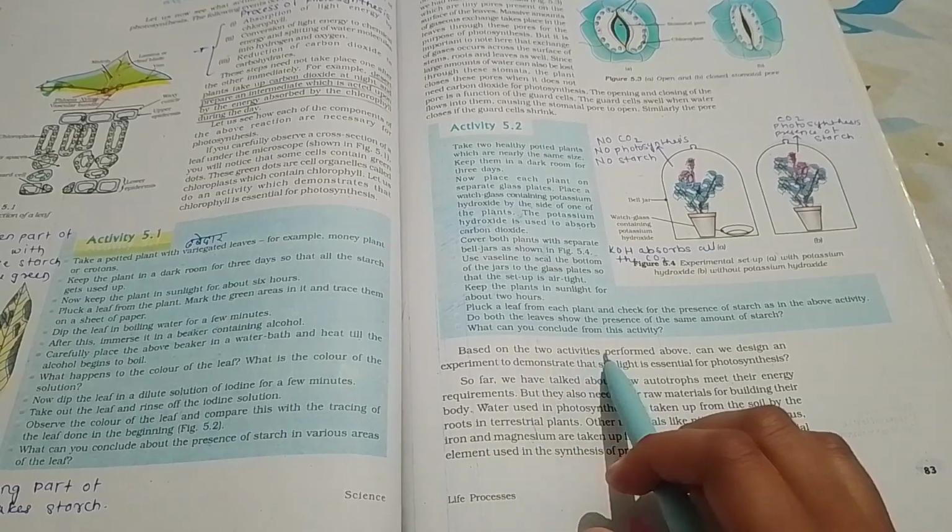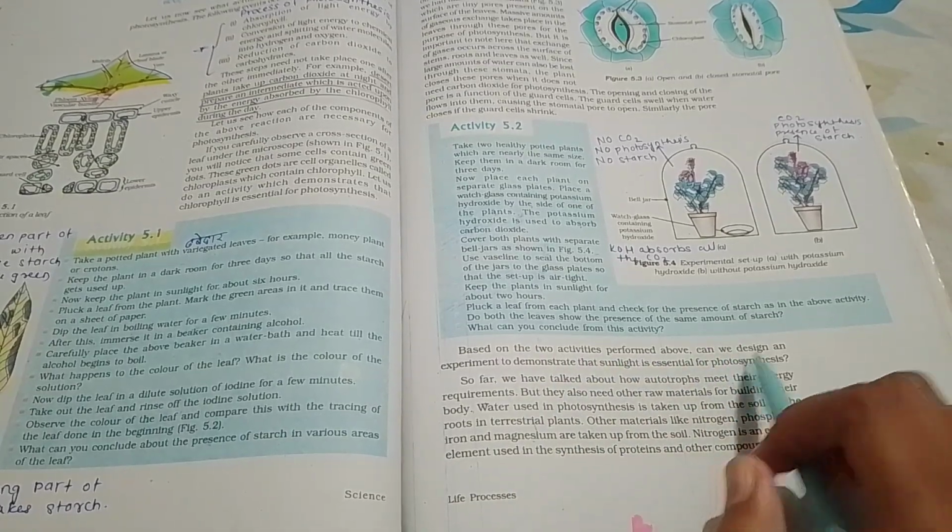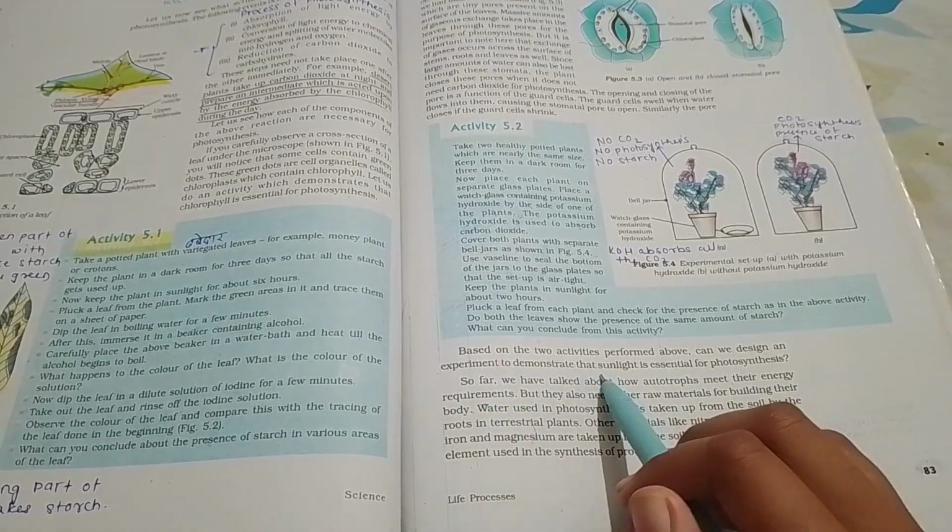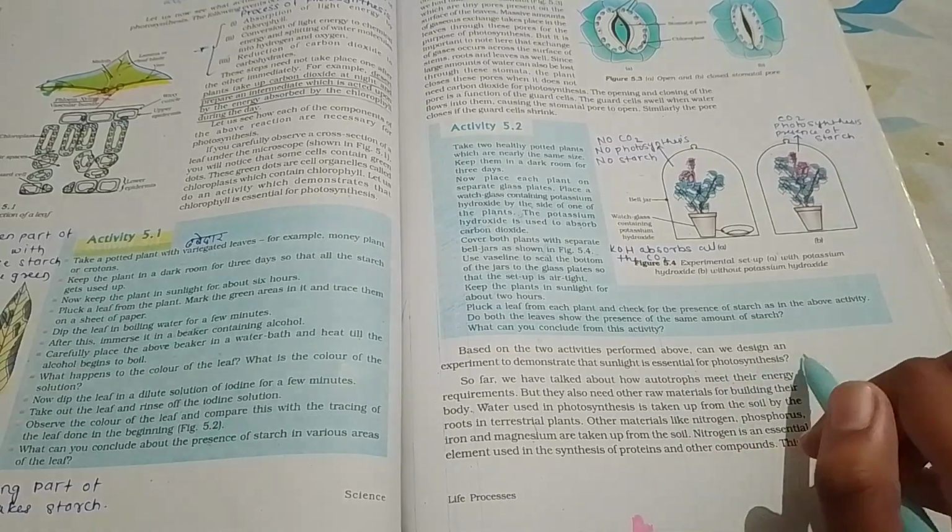Based on the two activities performed above, can we design an experiment to demonstrate that sunlight is essential for photosynthesis?